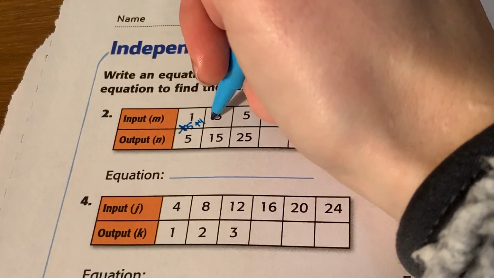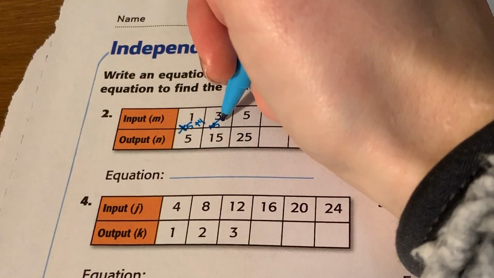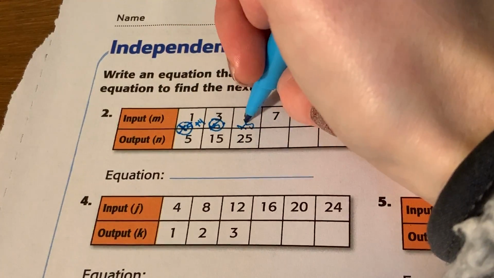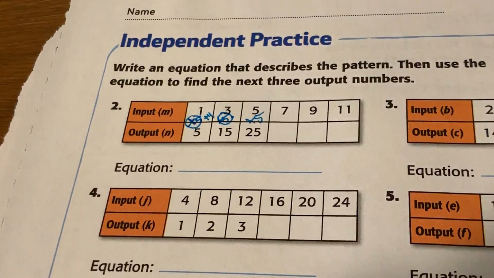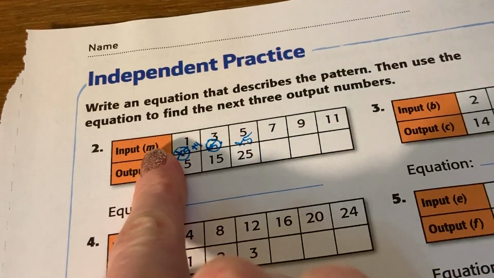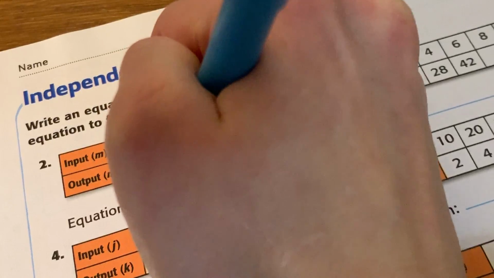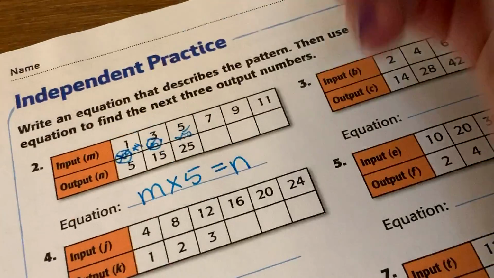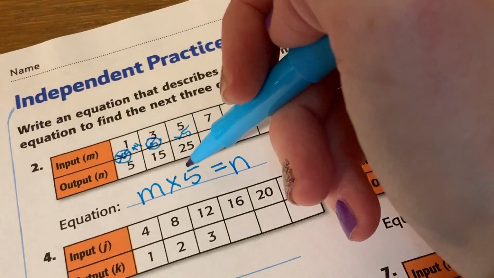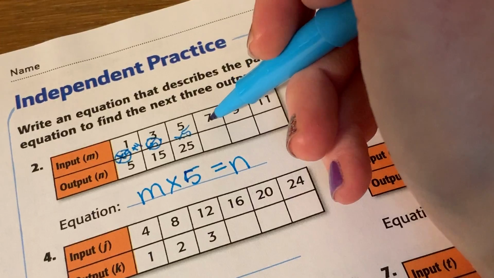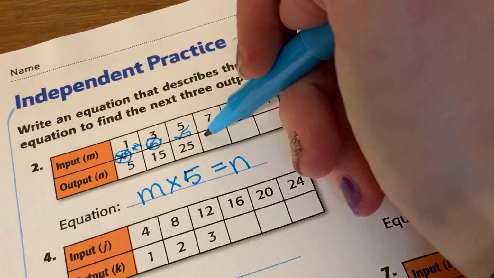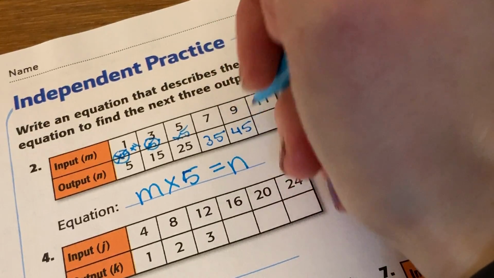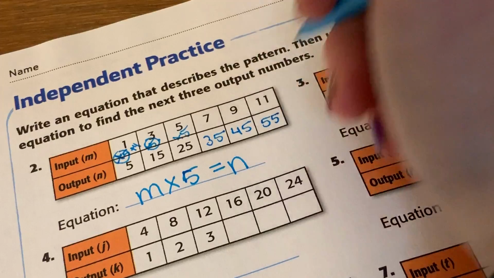Let's see if that's consistent with here. Multiplying by 5 definitely works here. Adding 4, no, that doesn't work. So multiply by 5. 5 times 5 gives me 25. That's true. So my equation is m times 5 equals n, my output. I'm going to use my rule in my equation to go ahead and figure out the next outputs. 7 times 5 gives me 35. 9 times 5 gives me 45. And 11 times 5 gives me 55.